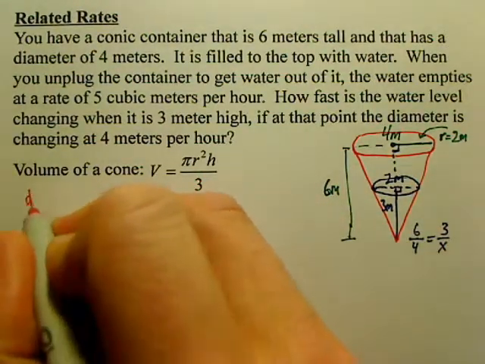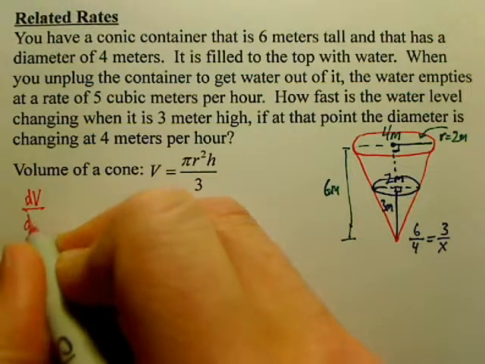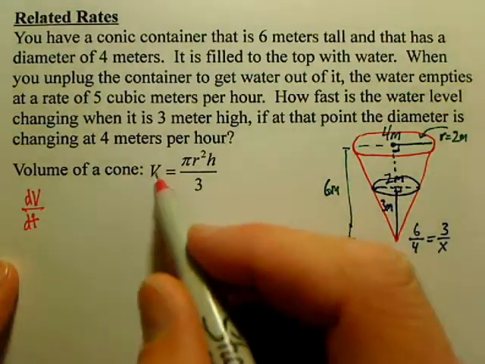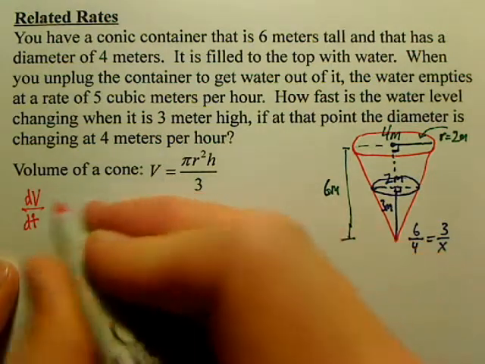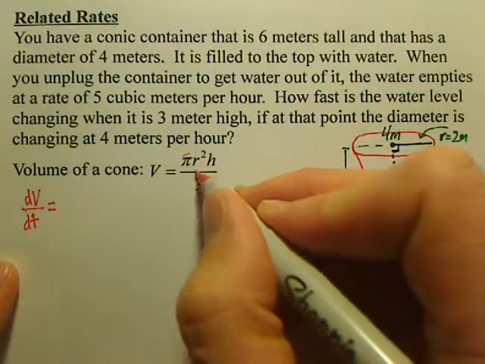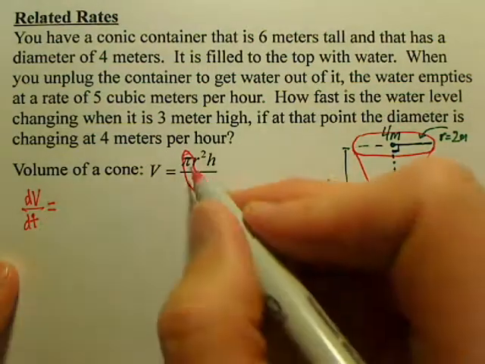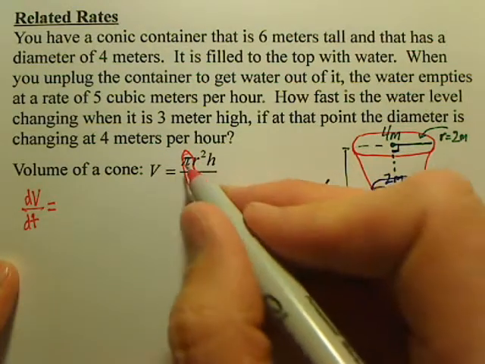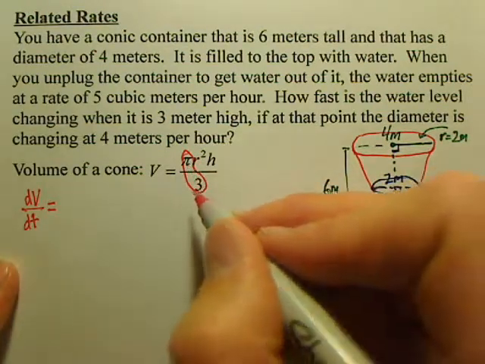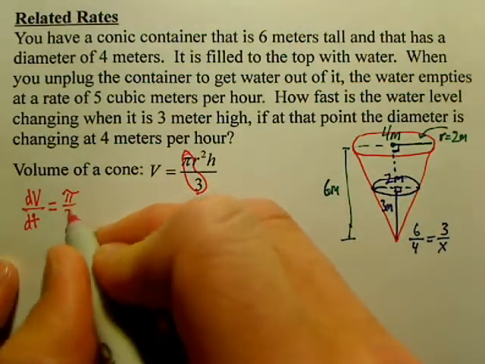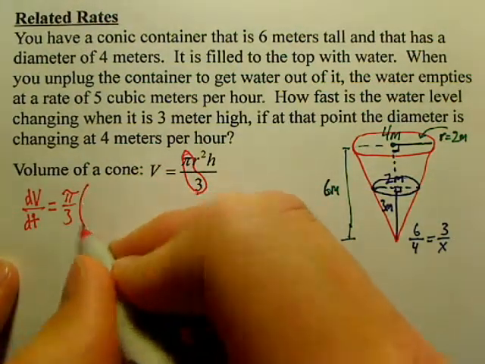Here's how it looks. We're going to have dV dt. That's the rate of the volume in respect to time. I derive this implicitly. Equals. I'm going to take this pi over 3 and just put it out front. That is a constant. When you take derivatives, you can put constants out front. A lot of people forget pi is a number, 3.14. So you can just pull it out as a constant. It's very easy to forget that. Anyways, so I leave that out.